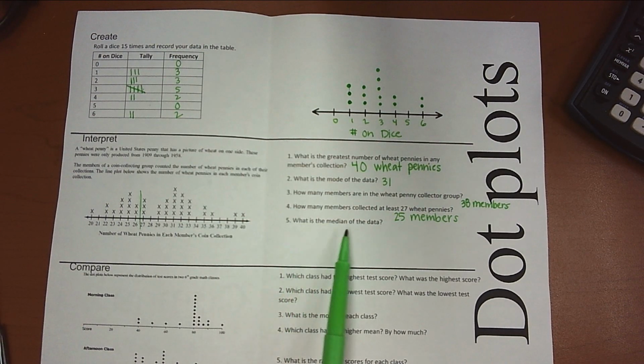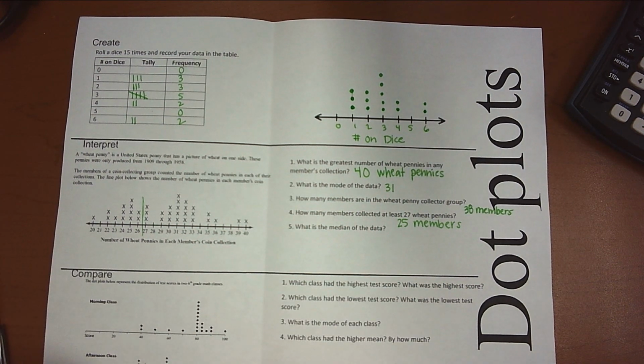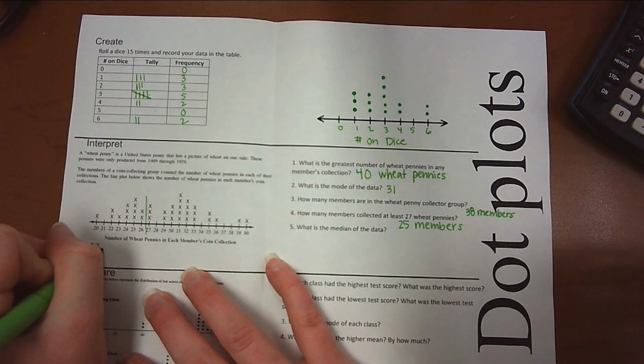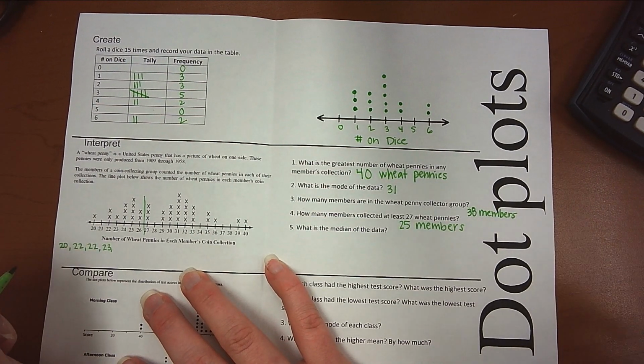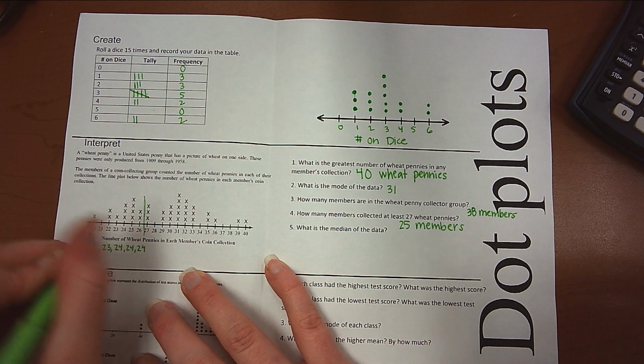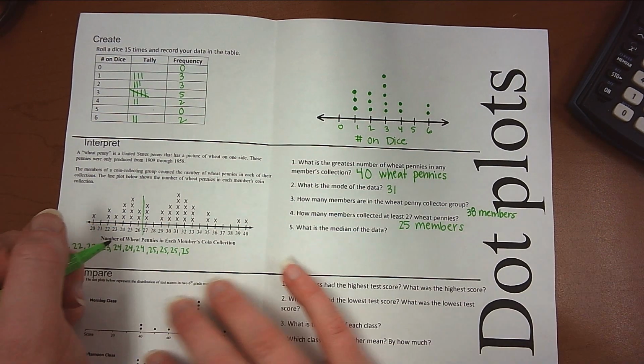And then the last one says, what is the median of the data? This is where things get a little tricky. We can try and go by the X's, or I think a lot of times it's easier just to write all of these numbers out. But we are going to have to write small for everything to fit because, remember, there's 38 members. So there are 38 values represented here. One person has 20. 2 people have 22, so I'm going to write 22 twice. One person has 23, so I'll write 23. 3 people have 24, so I'm going to write 24 3 times. 4 people have 25, so I'm going to write 25 4 times.